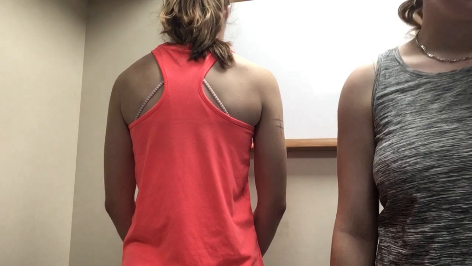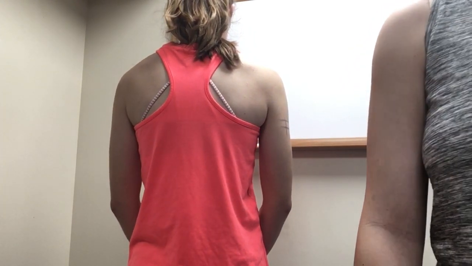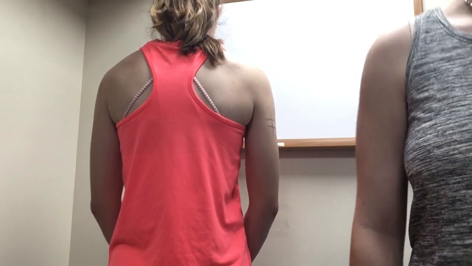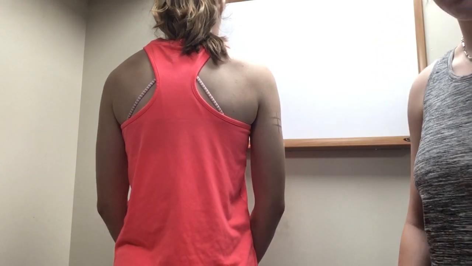Innervation, it is innervated by the suprascapular nerve at roots C5 and C6, and its action is lateral rotation of the humerus. It assists in the stabilization of the glenohumeral joint as well.